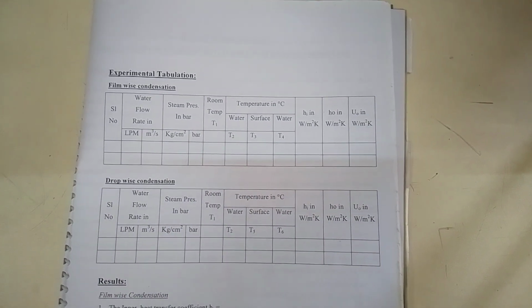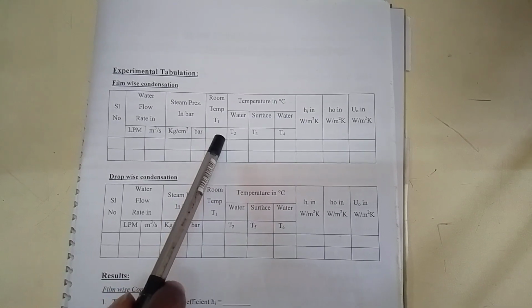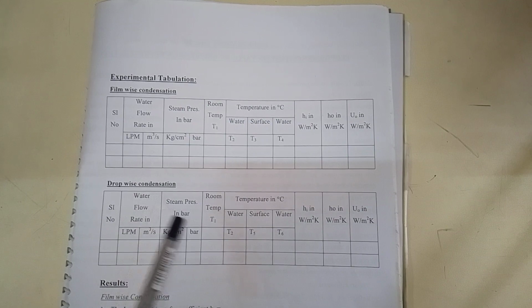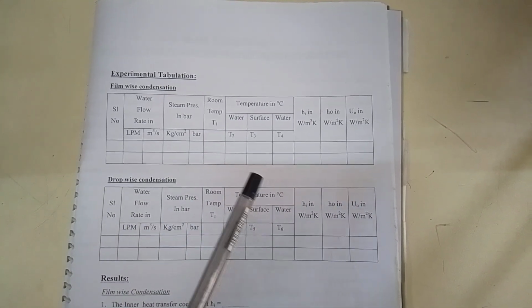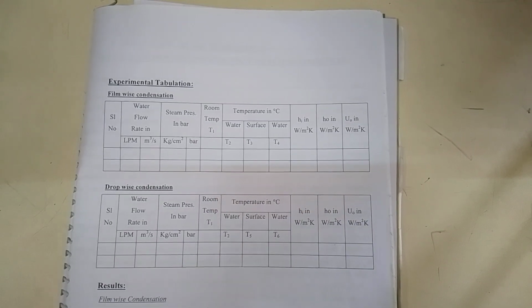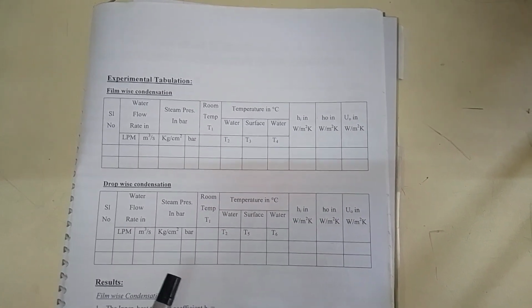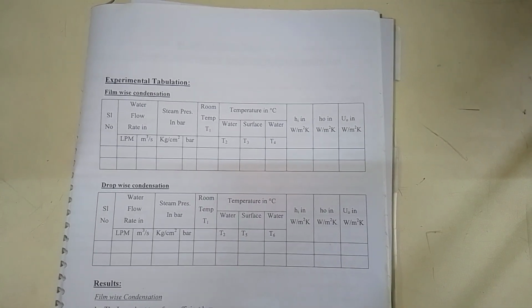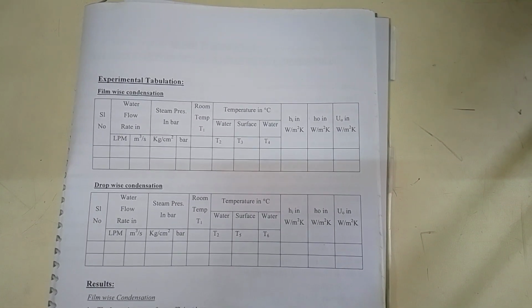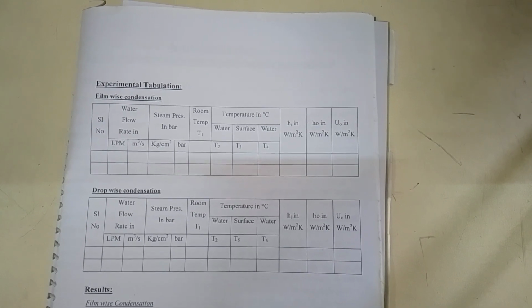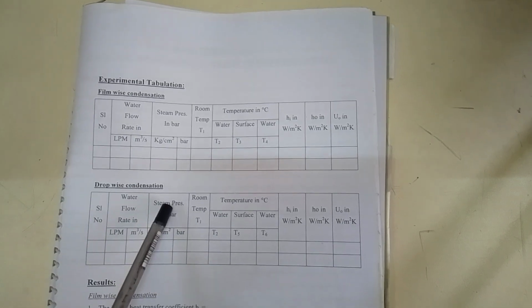Then with the help of the temperature indicator we are going to find out the T1 temperature, that is the room temperature, and the temperatures in degrees: T2 at water, T3 at surface and T4 at the water outlet. Then we are going to find out the heat transfer coefficient in watts per meter square per Kelvin through inlet and through outlet, and what the heat transfer coefficient is. In the same way we find it for the dropwise condensation.